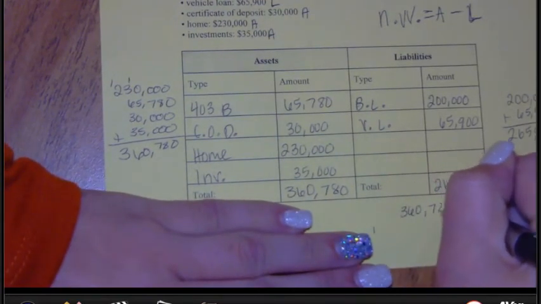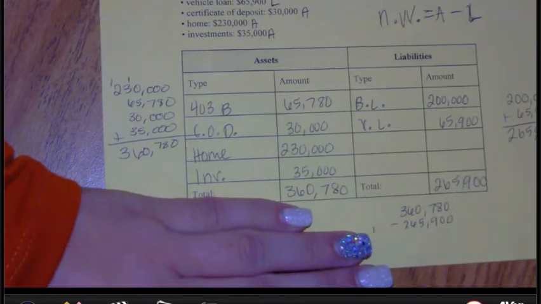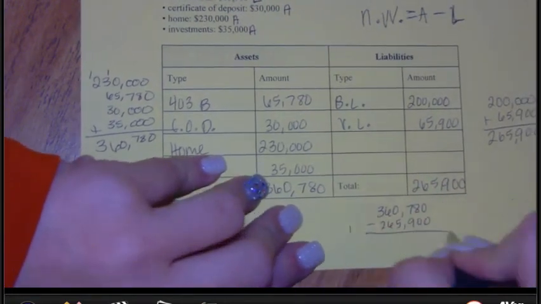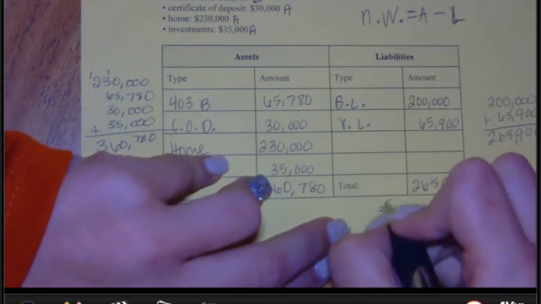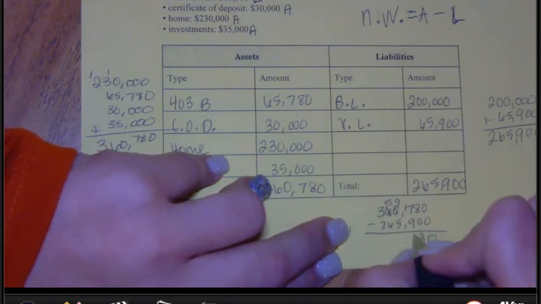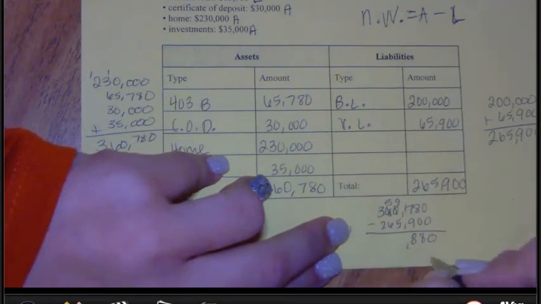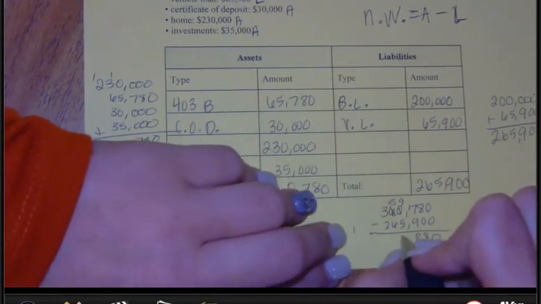So 360,780 minus 265,900. 8 minus 0 is 8. I can't do 7 minus 9, so I need to borrow and carry. 17 minus 9 is 8. 9 minus 5 is 4.